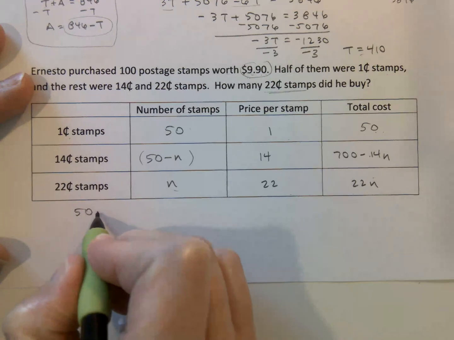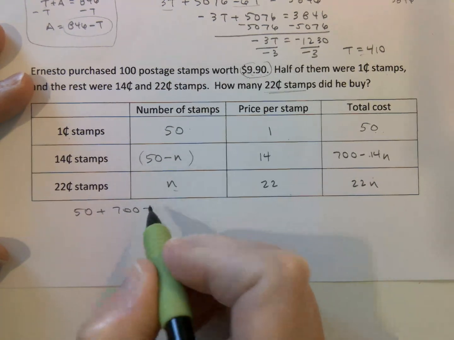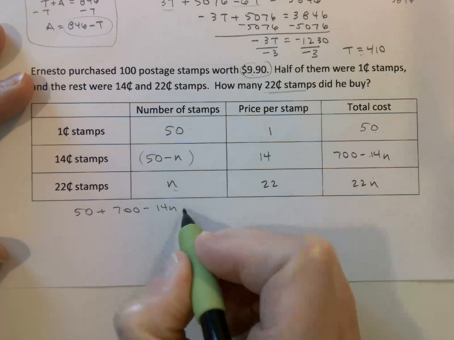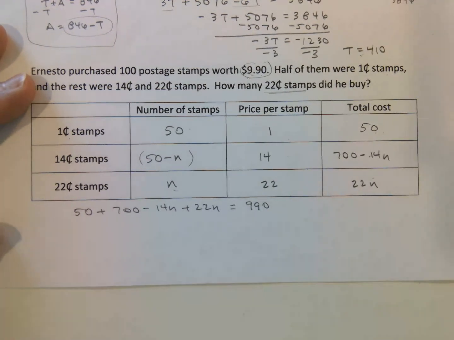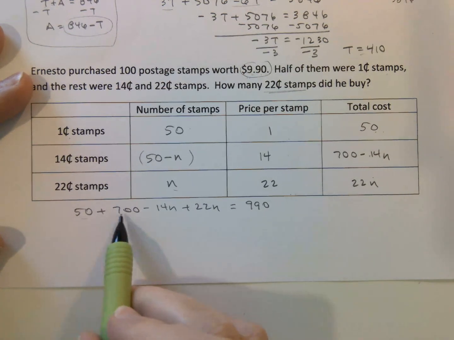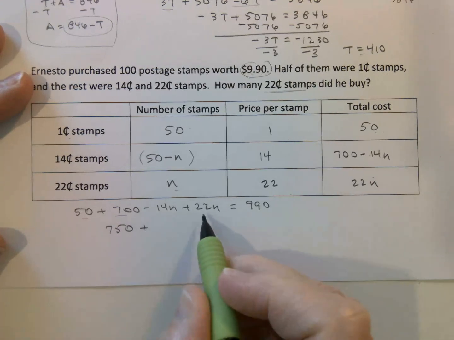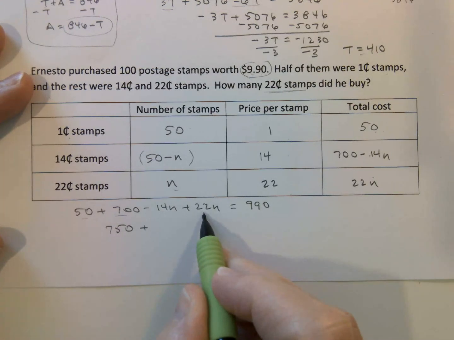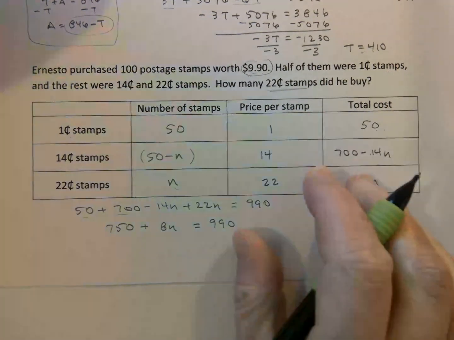So 50 plus, and I'm just adding these up, 700 minus 14N plus 22N is equal to 990 cents. Okay, I'm going to add my like terms. So I've got these two, 750 plus negative 14 plus 22 is 8N equals 990.